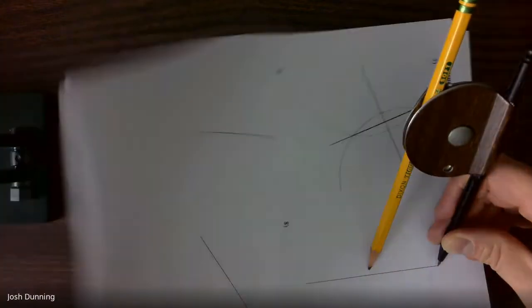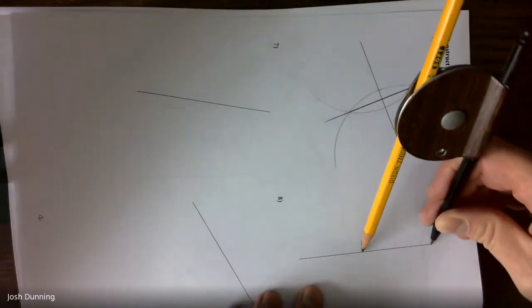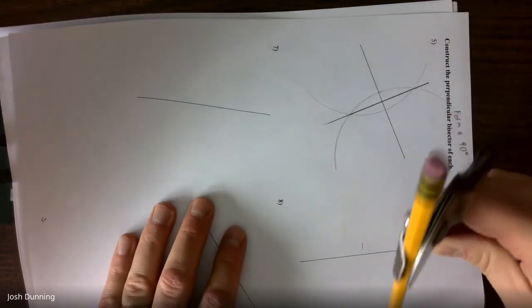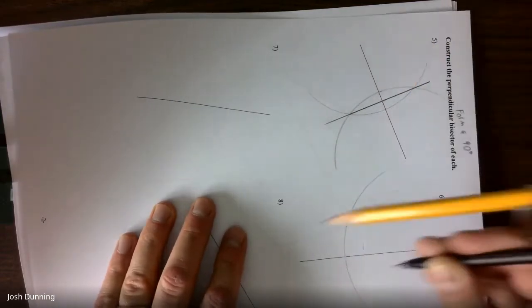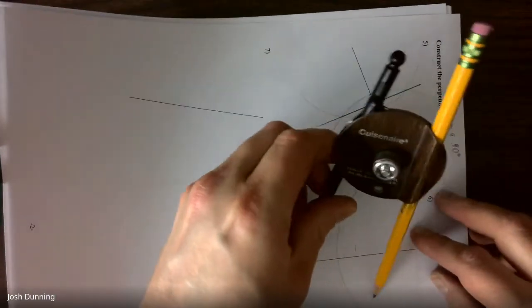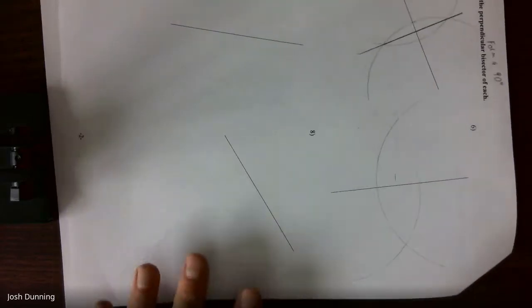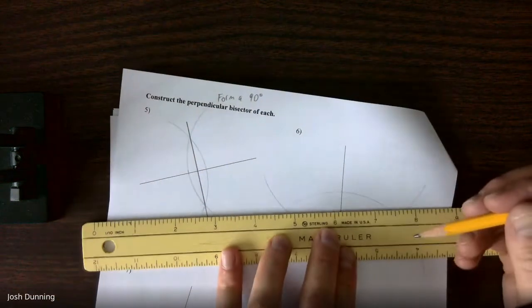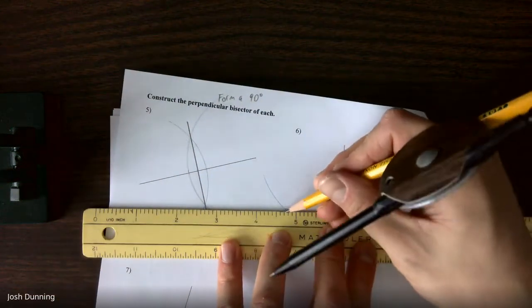So same idea. Make sure, oops, there goes my straight edge. Well, that's only about half. We got to be at least a little bit beyond halfway. There's one. There's the other. And then connect the points of intersection.